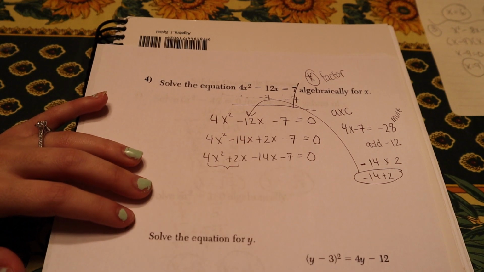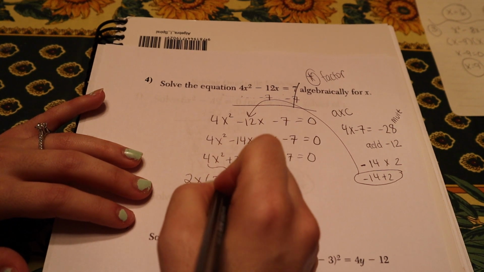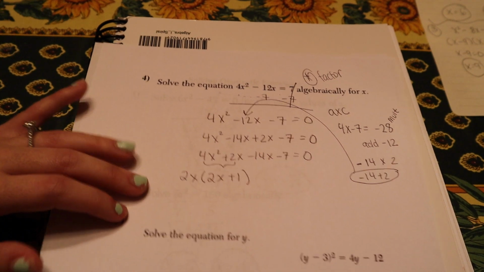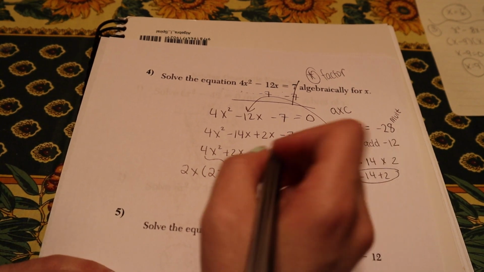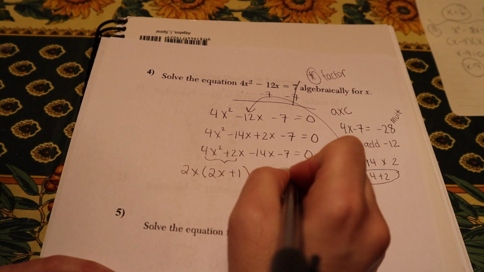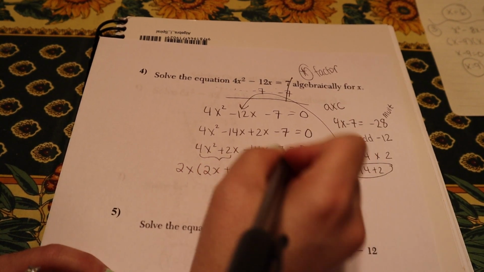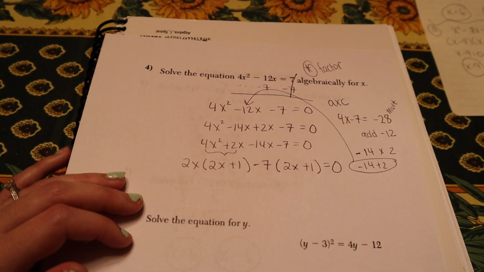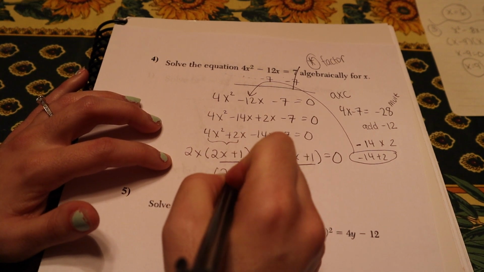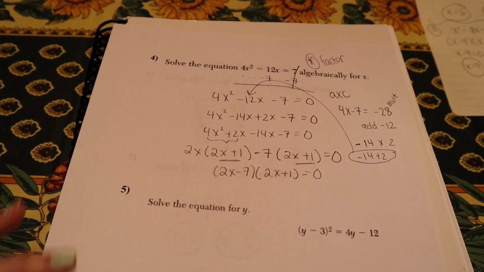So now I'm going to do factor by grouping. I can pull out a 2x in common from both. 2x times 2x will be 4x squared. 2x times 1 will be 2x. For these two terms, what I have in common is a 7. Always pull out the negative with it. Negative 7 times 2x will be negative 14x. Negative 7 times positive 1 will be negative 7. This still equals 0. I know I did it right because this is repeated. So now I'm going to have 2x minus 7, parentheses 2x plus 1 equals 0.